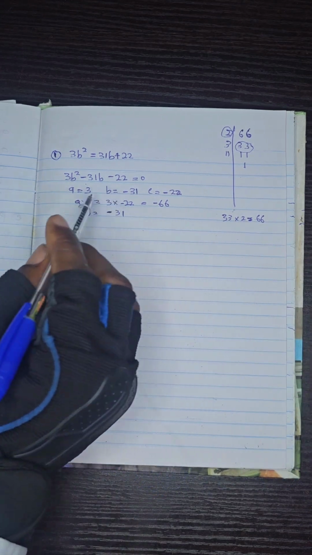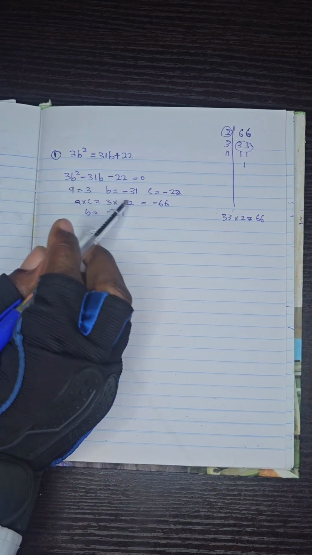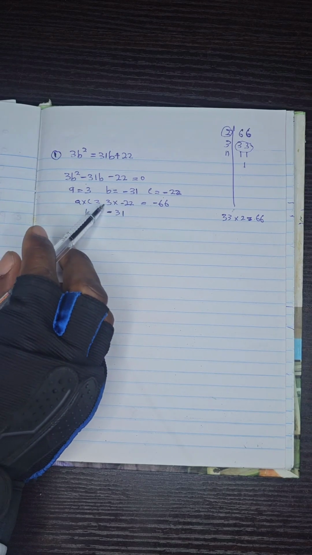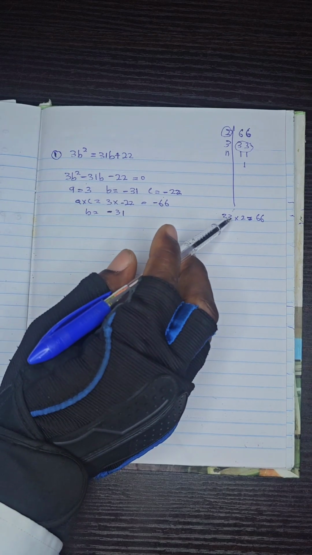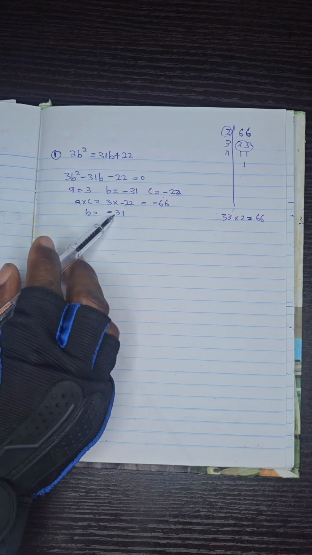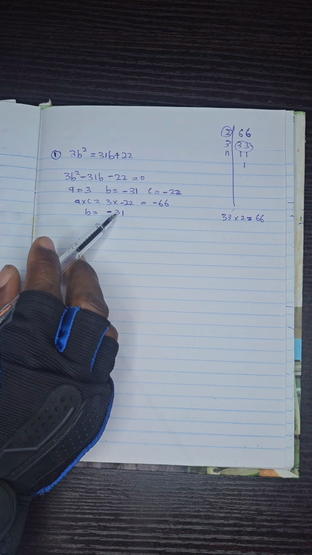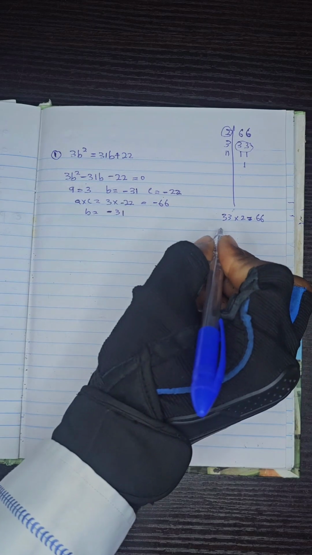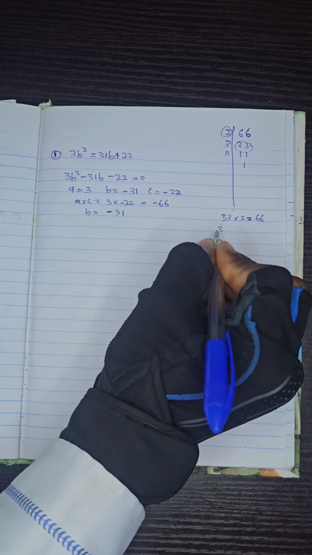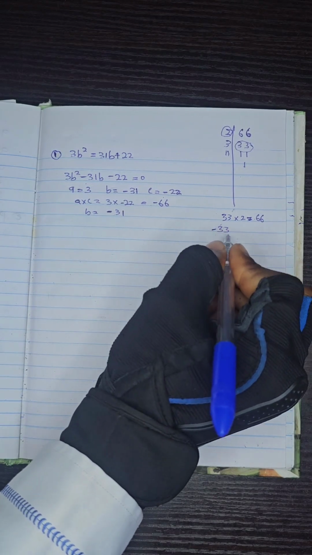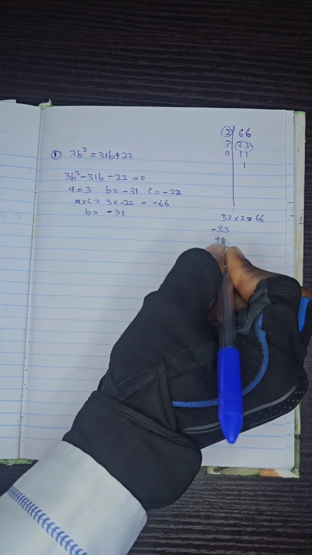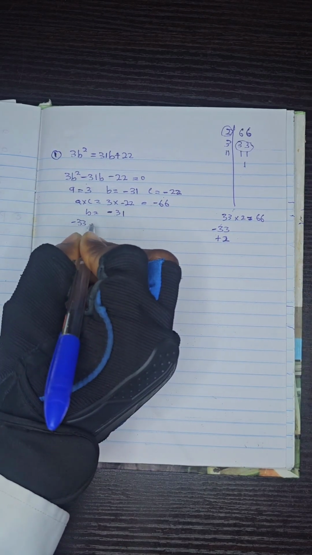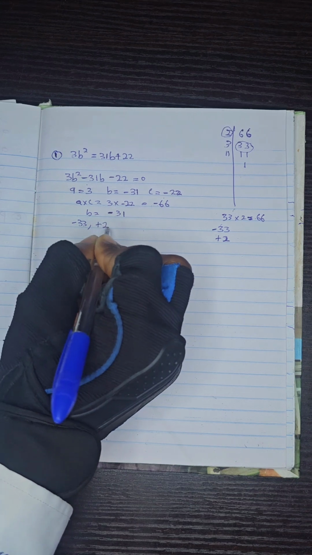But now we are dealing with a special case. I said that we need to get, where is AC? 3 times 22, that is minus 66. When you multiply the two numbers, and when you add them, you need to get minus 31. So remember what I said, when you have negative, negative, the big one will be negative, then 33 will be negative, while the smaller one will be positive, then the 2 will be positive. These are the numbers: minus 33 and plus 2.